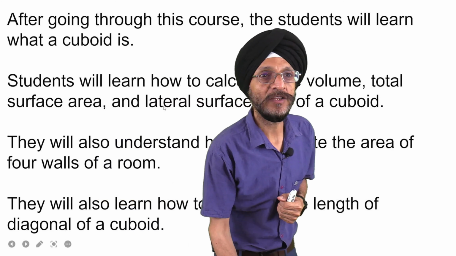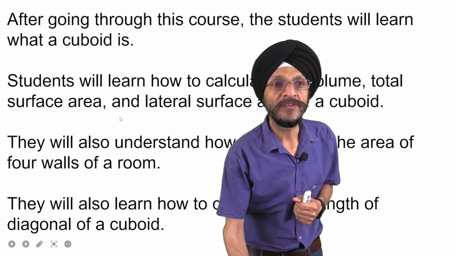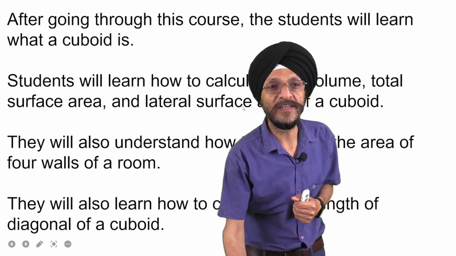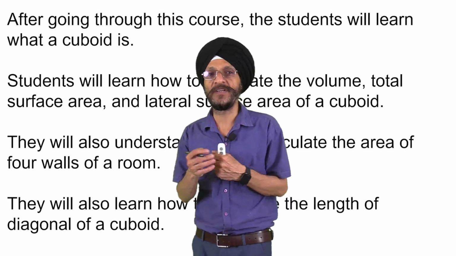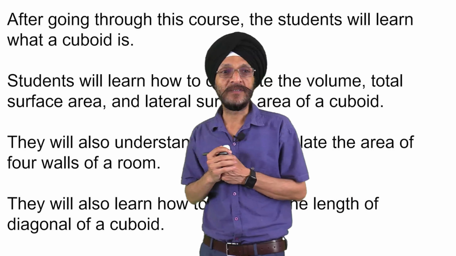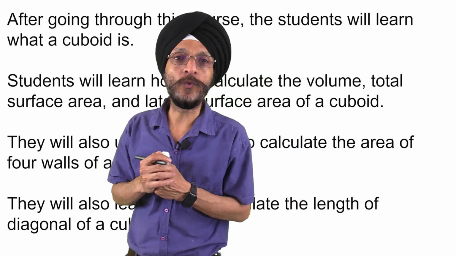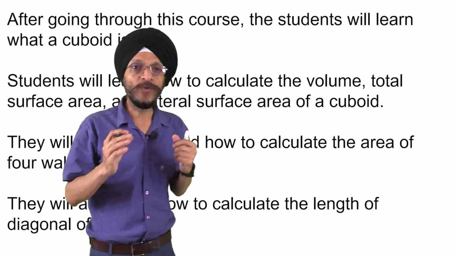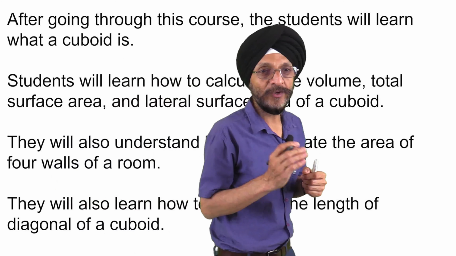The students will also learn how to calculate the volume, the total surface area and the lateral surface area of a cuboid. The students will also learn how to calculate the area of four walls of a rectangular room. They will also learn how to calculate the length of diagonal of a cuboid.